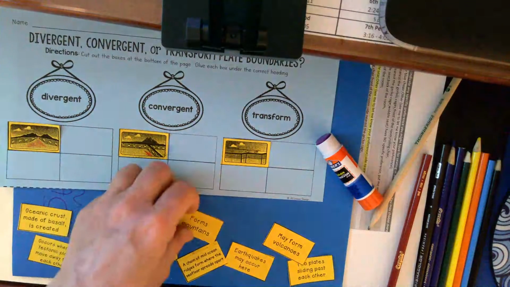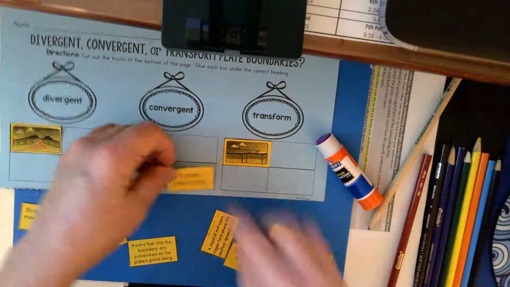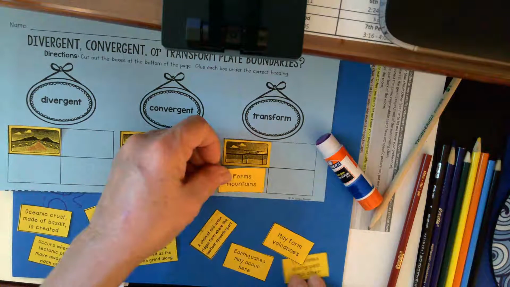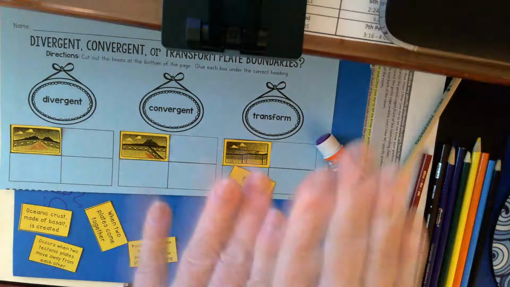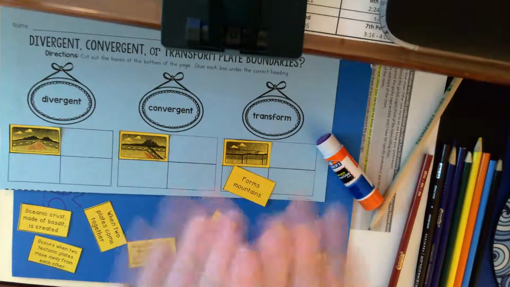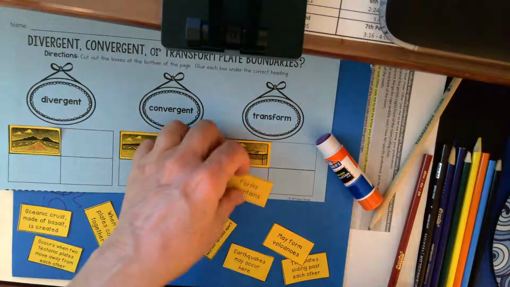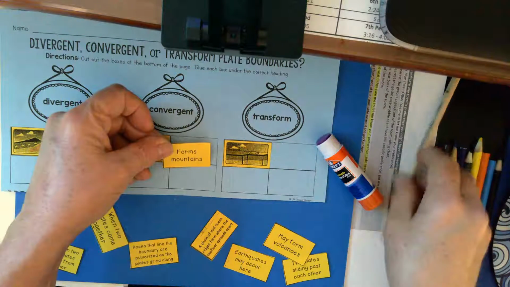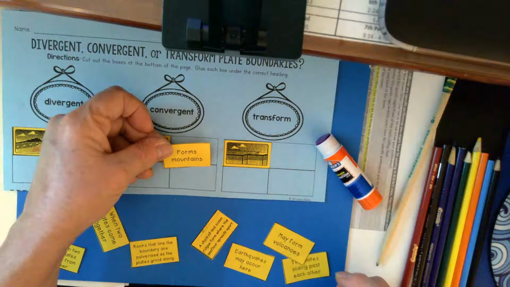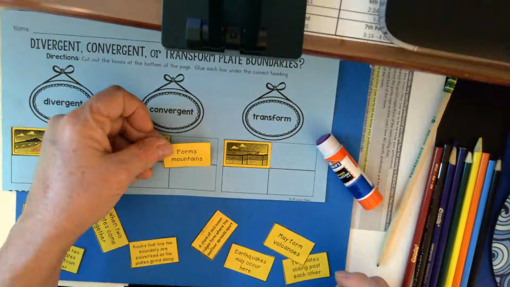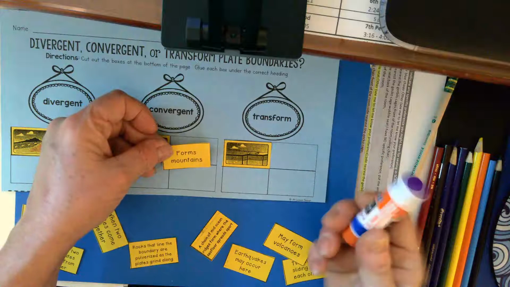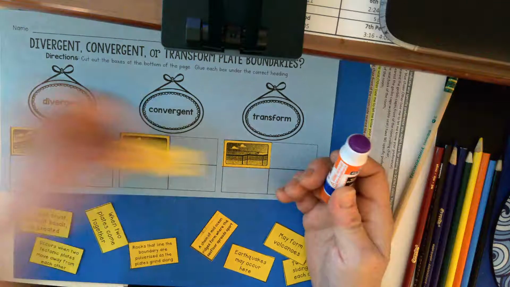All right, I'm going to pick my next one. This says forms mountains. Well, I know transform boundaries kind of tear up or rub against each other, so that's definitely not going to form mountains. I know at a convergent, I could have subduction, but I can also have continental to continental, which crashes into each other, moves upward, and actually does form a mountain.